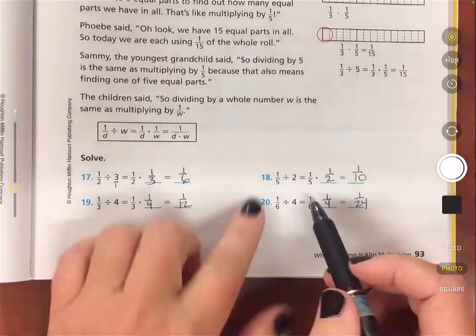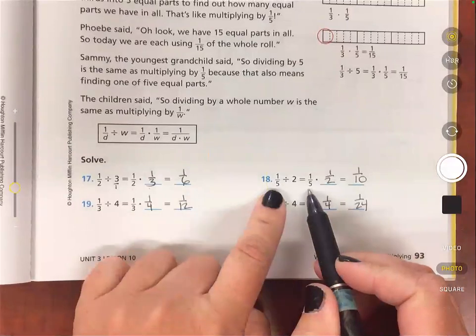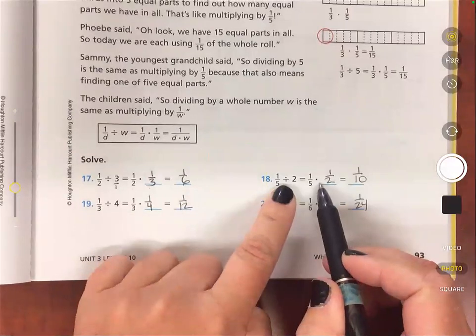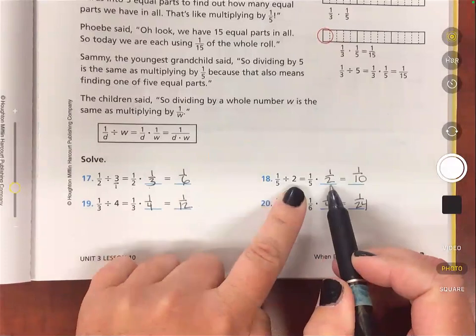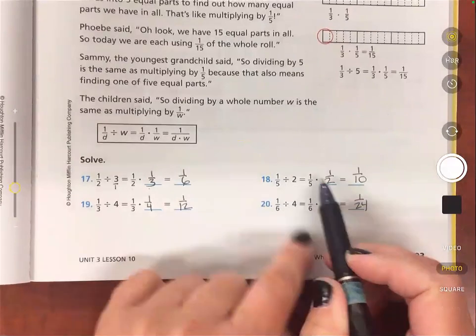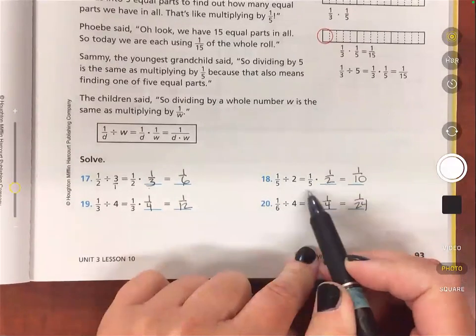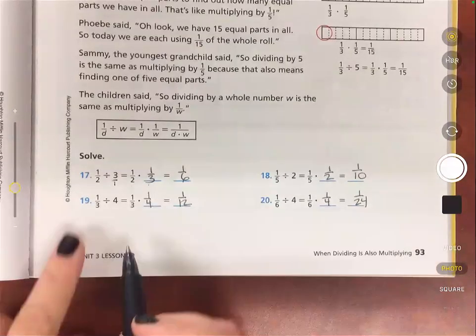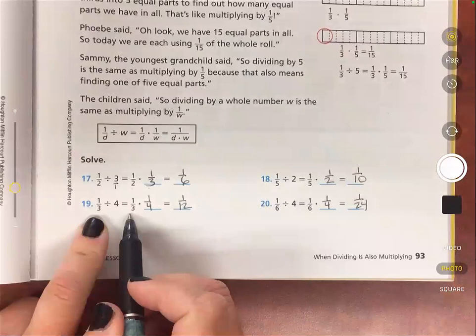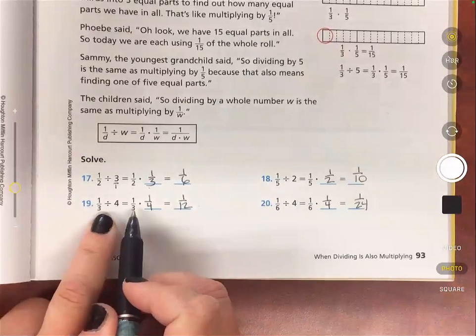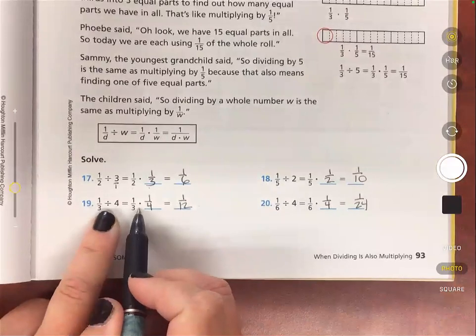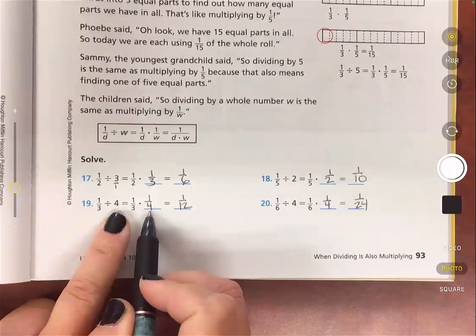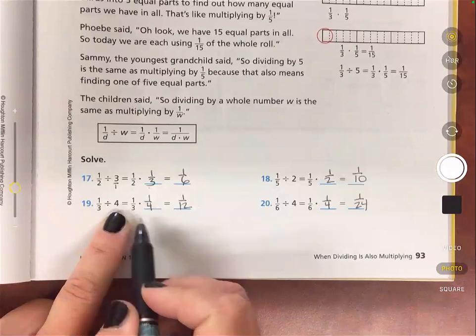For number 18, my 1/5 stays the same. I change my division to multiplication, and I flip my 2, so it becomes 1/2. 1 times 1 is 1. 5 times 2 is 10. 1/3 divided by 4, my 1/3 stays the same. I change my division to multiplication, and I flip my 4, so it becomes 1/4. 1 times 1 is 1. 3 times 4 is 12.